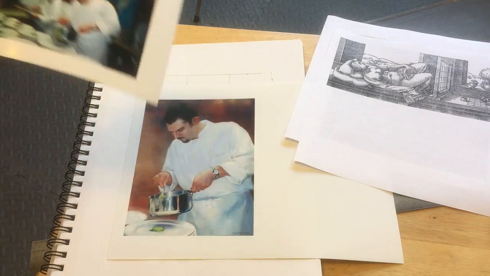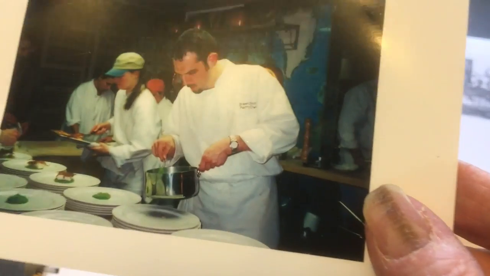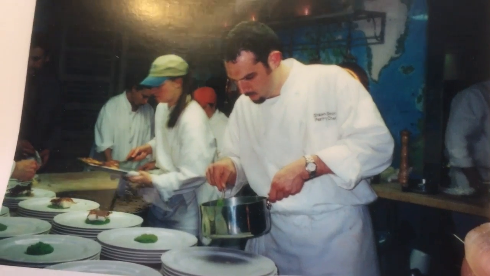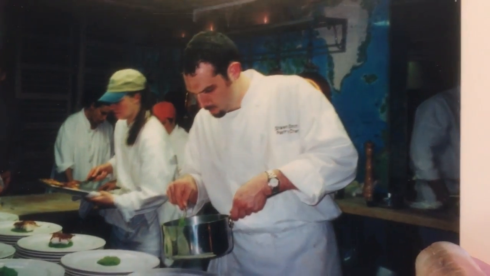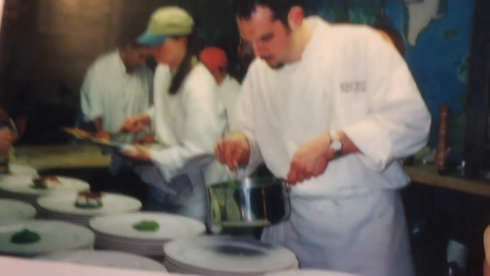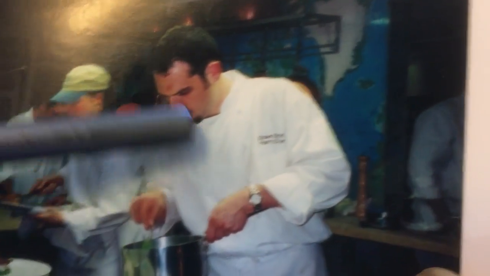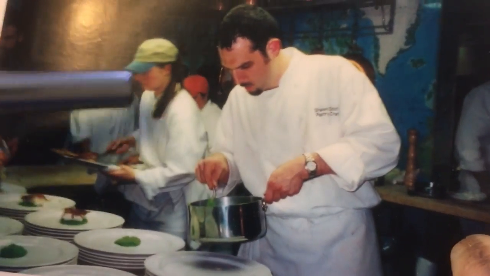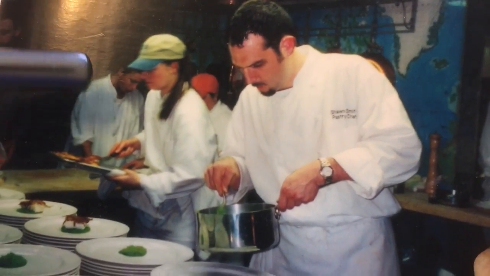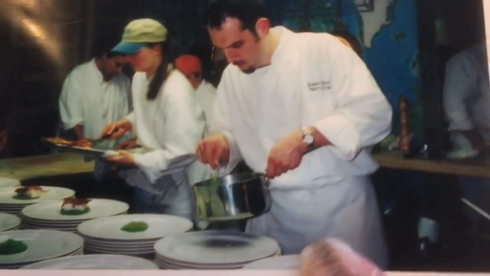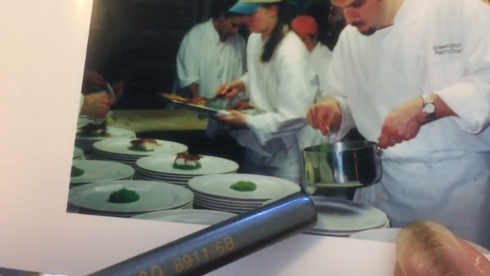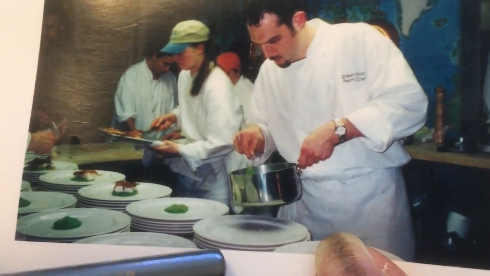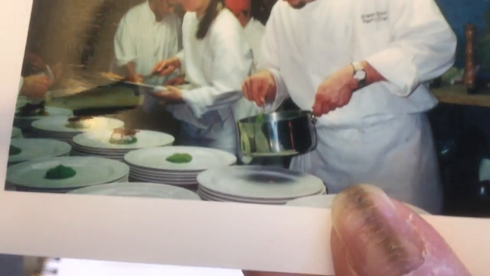I have a photograph here that I really liked of a chef that I know, and I wanted to do a painting from it. It has so many wonderful things going on. The chef here, and then this chef beside him. I love that it's a man and a woman together working. And then the assembly line here, which shows how they plate up food in a restaurant.